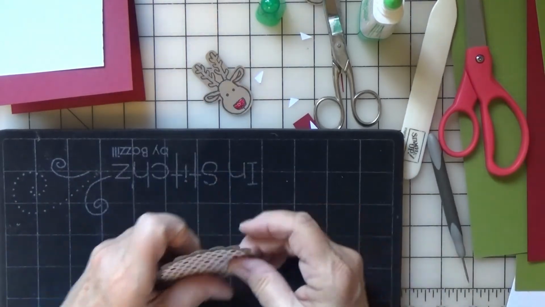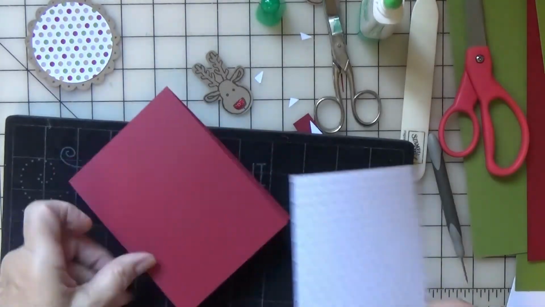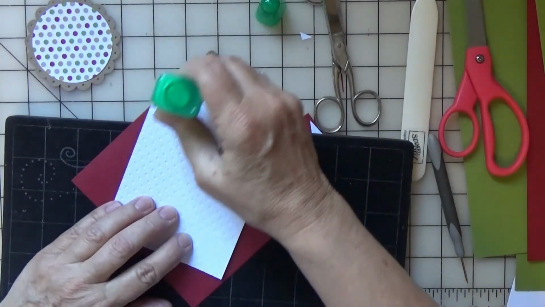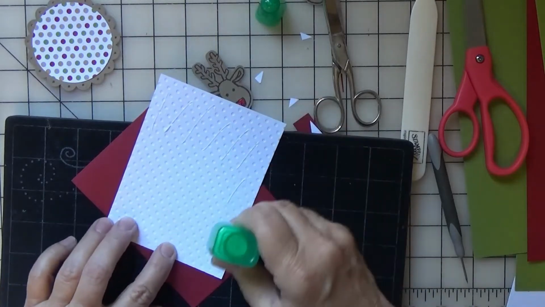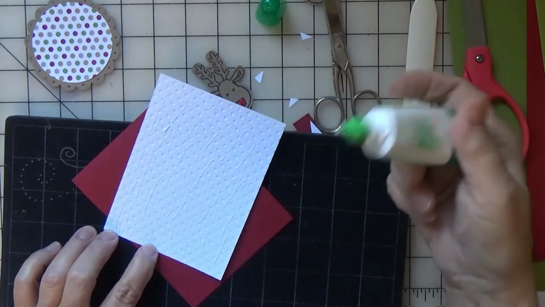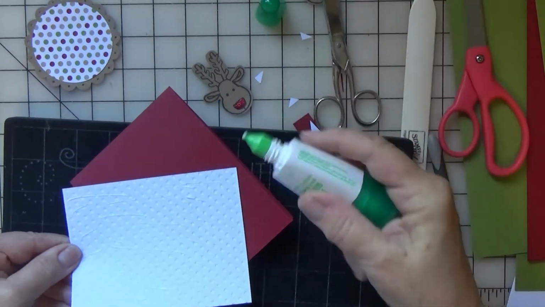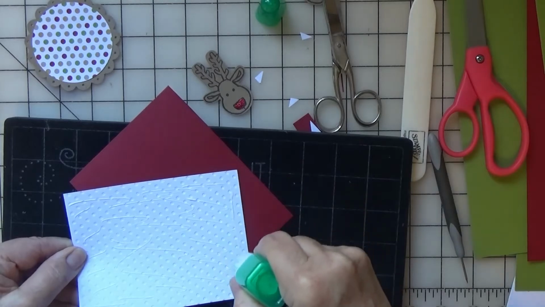There we go. Okay. So now what we have to do is attach this piece to the card. And this might take a little more glue because this paper's indented, and so not all of it's going to hold. Oh, I should put more towards the edges because that's what's not going to hold down.